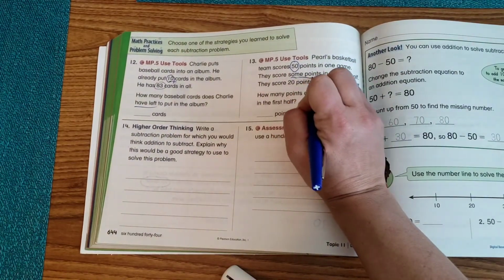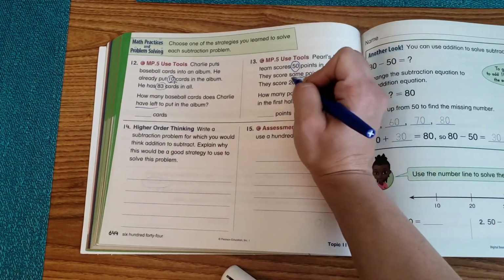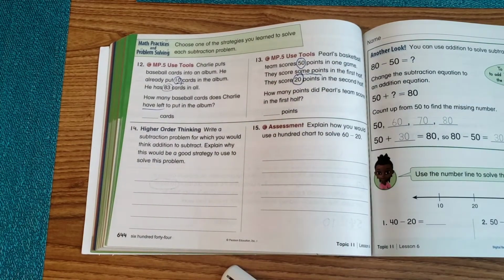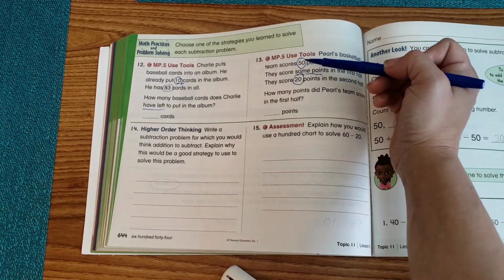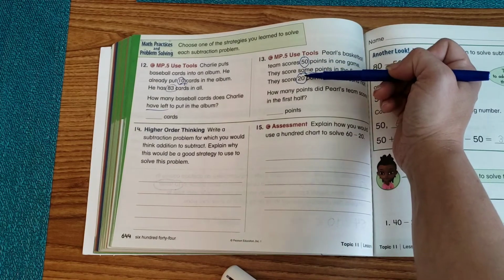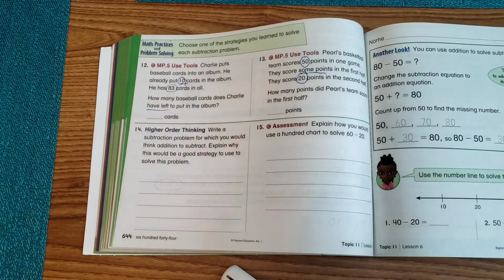We don't know how many. And they score 20 in the second half. How many did they score in the first half? Well, to find that out, we need to find the difference between these two numbers. And you can do that any way, any strategy you choose, to figure out 50 take away 20. And you put your answer right there.